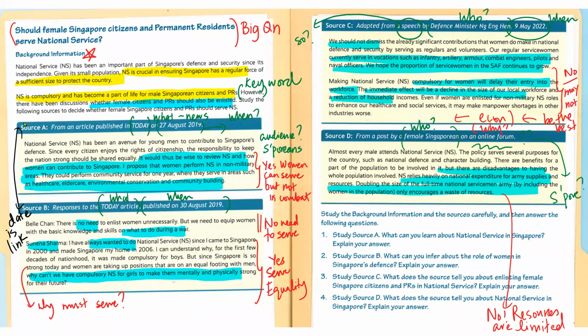Sometimes I put a little black note here, or something that is written in black, because that is sort of important that I wanted to remember, because some sources are interlinked. So you can see source A, which is on 27 August, and source B, which is on 30th August. So you can see that source B is a response to the article published.